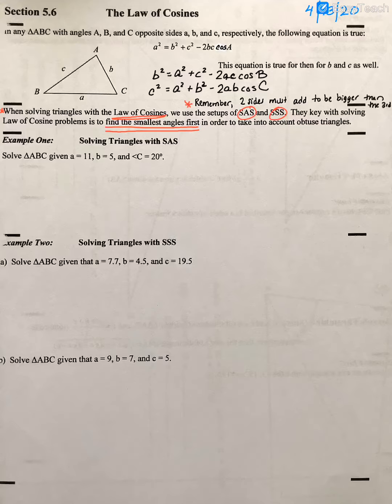We're going to start first by solving a triangle that is side angle side. So looking at example 1, it asks us to solve triangle ABC, given that side a is 11, side b is 5, and angle C is 20 degrees. This means that we're looking for side c and angles A and B.